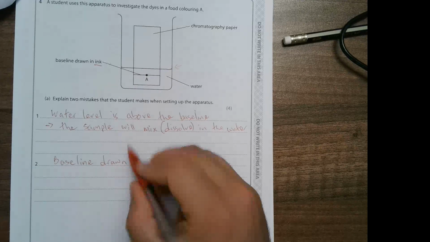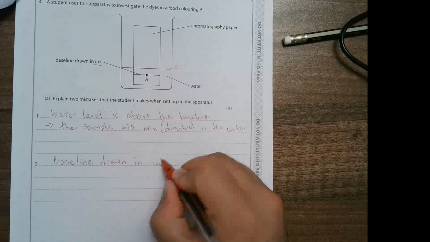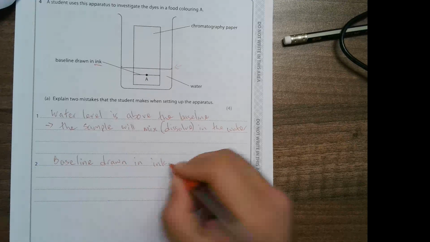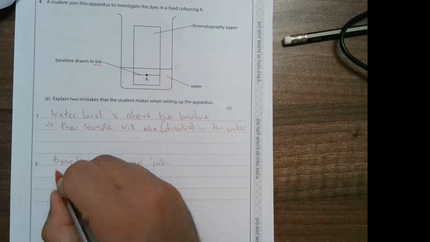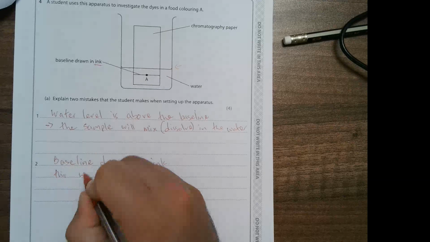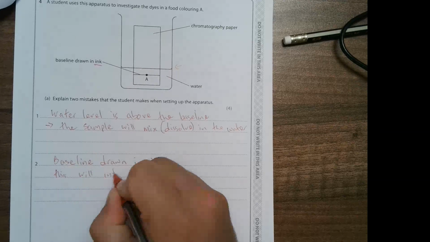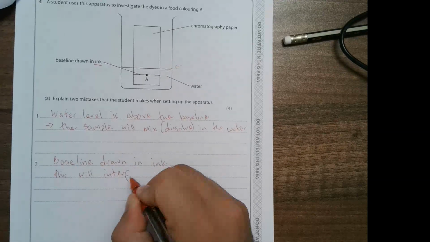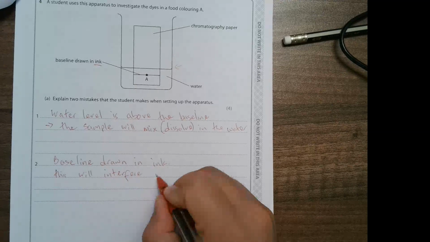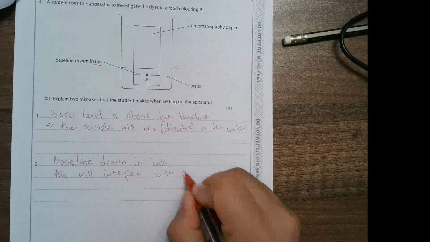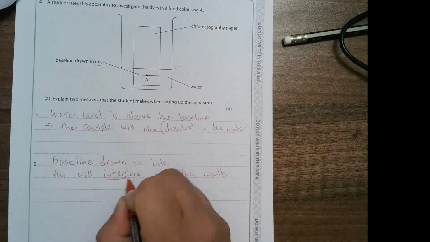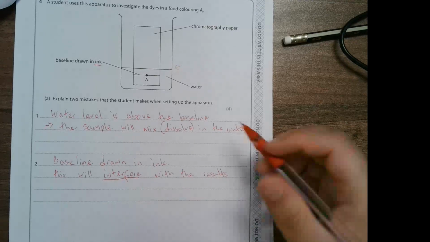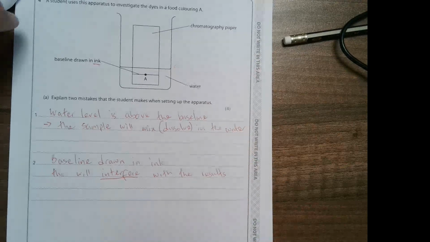So, baseline drawn in ink. Again, that is a mistake. So will interfere. This will interfere. Use this word. This is a key word. Interfere with the results. Okay. So there we go. And that is a nice, easy 4 marks there from chromatography.